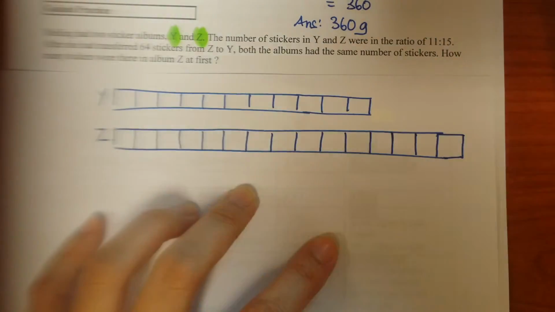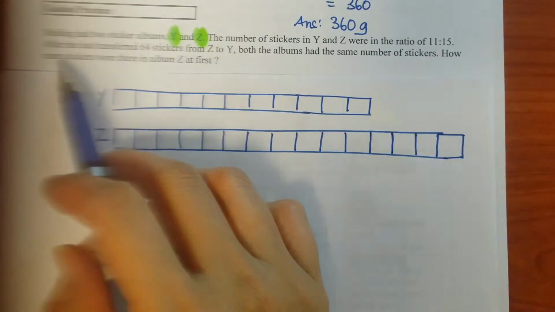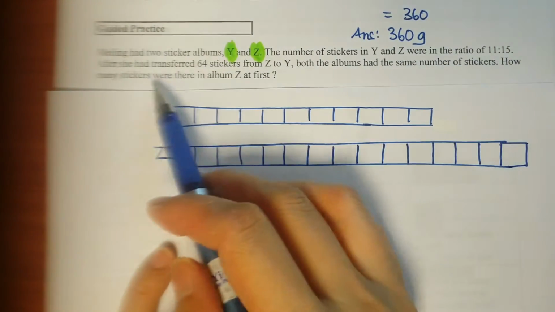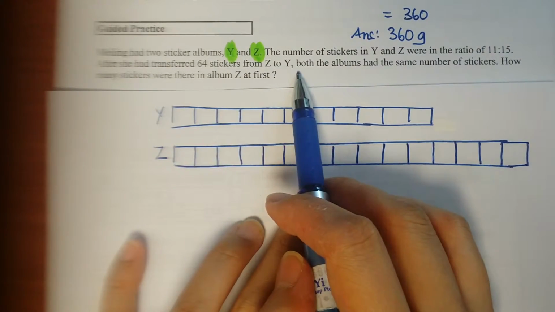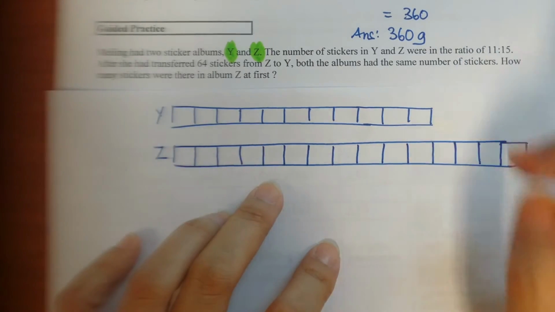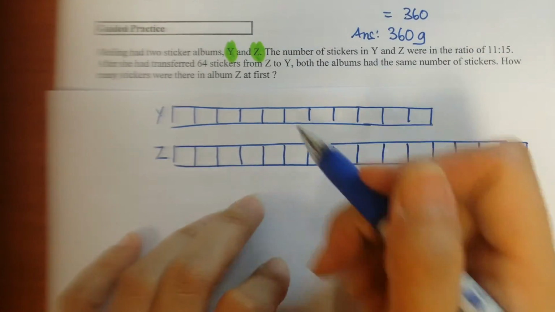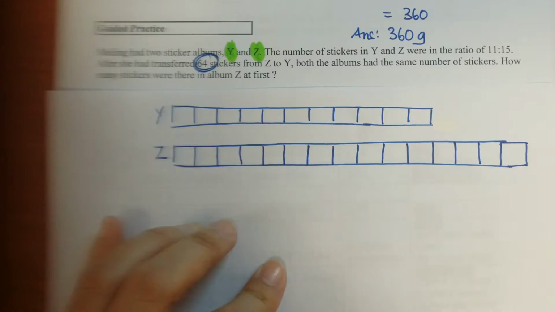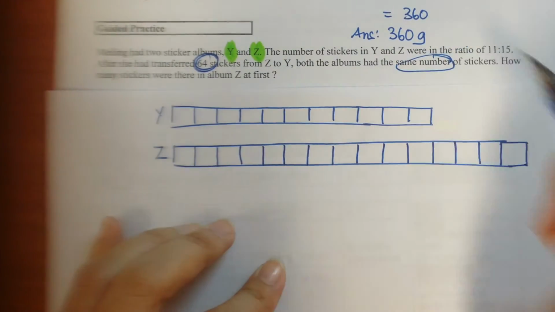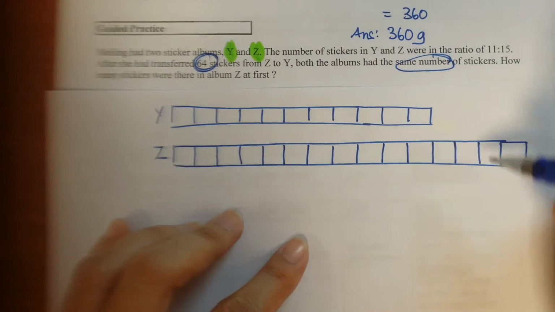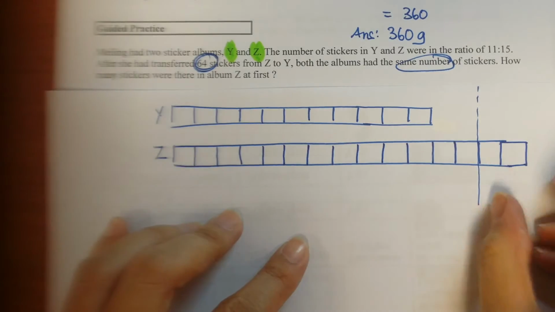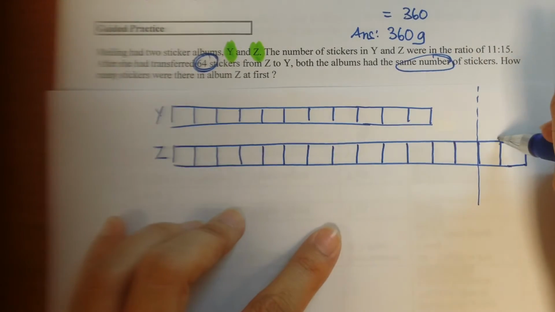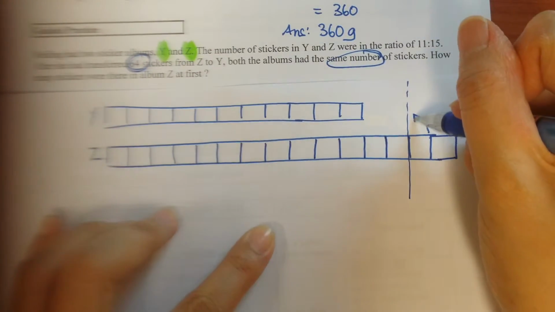Okay, so given here, the next thing that you read is after she had transferred, sorry, a bit blur, I noticed. Okay, she had transferred 64 stickers from Z to Y. From Z to Y, I transfer some here, such that 64, I circle, okay? They have the same number. So, I want to make them the same. Circle along with me, okay? So, it must be these 2 going up, right? So, meaning these 2 will now go up.